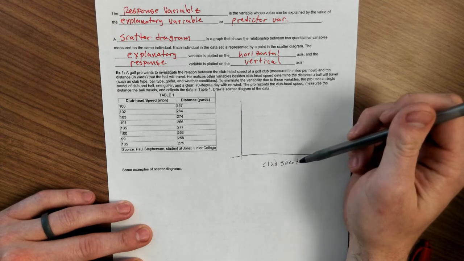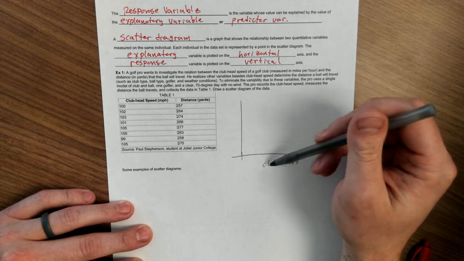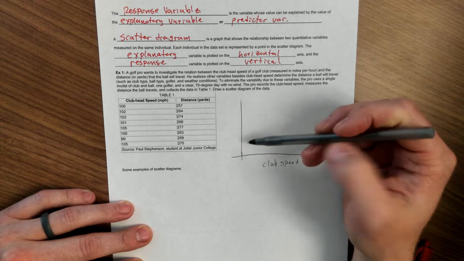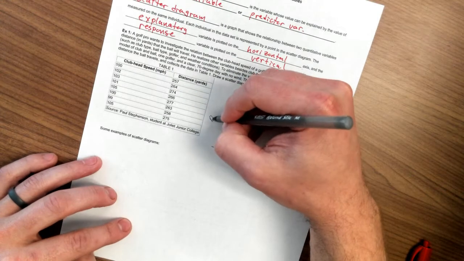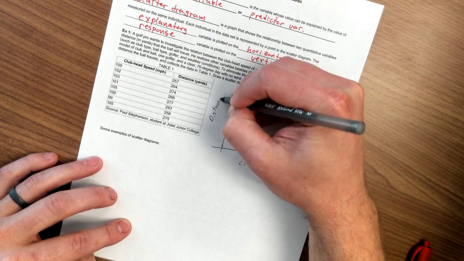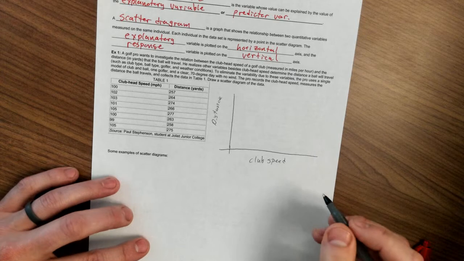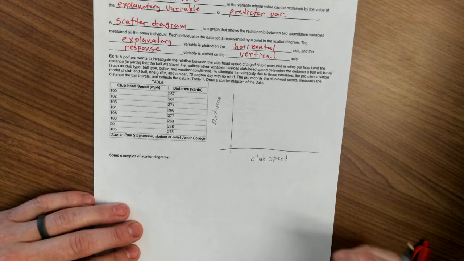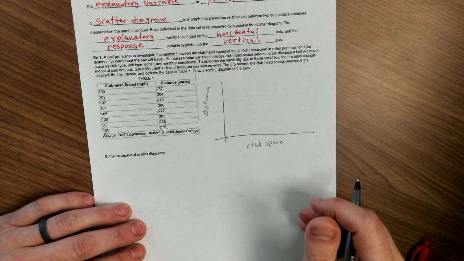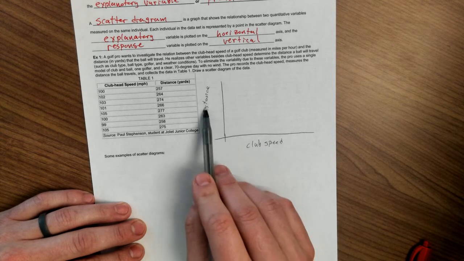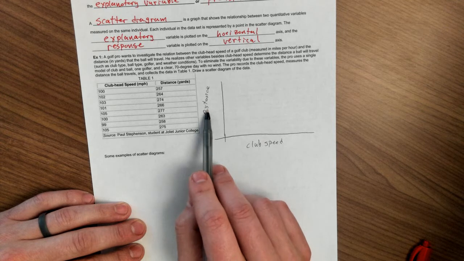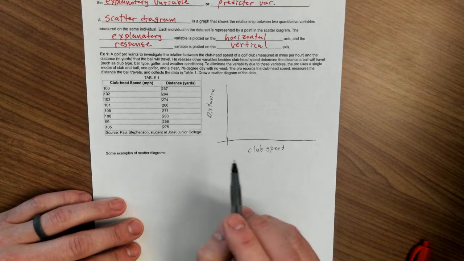So what we're saying is this is the explanatory variable. How fast it goes will determine the response or the distance. Alright, it's important to get those two correct and understand which one is the explanatory and which one's the response. The club head speed is making the distance go, so this is responding to the club head speed.